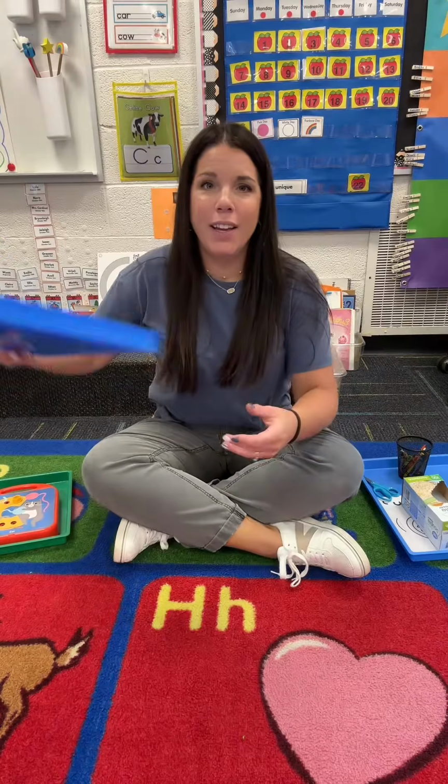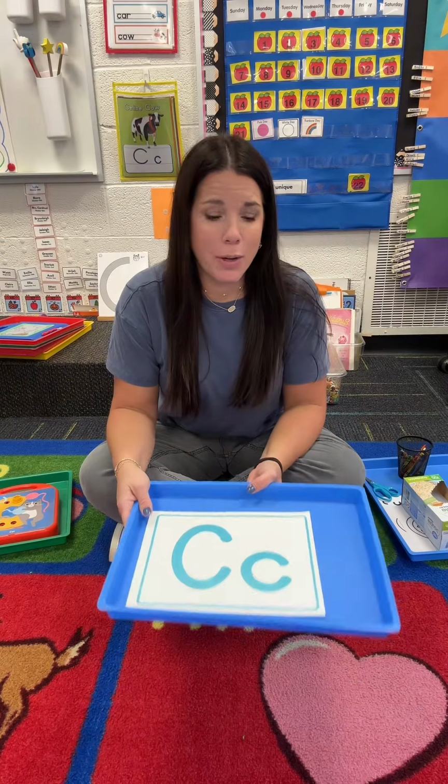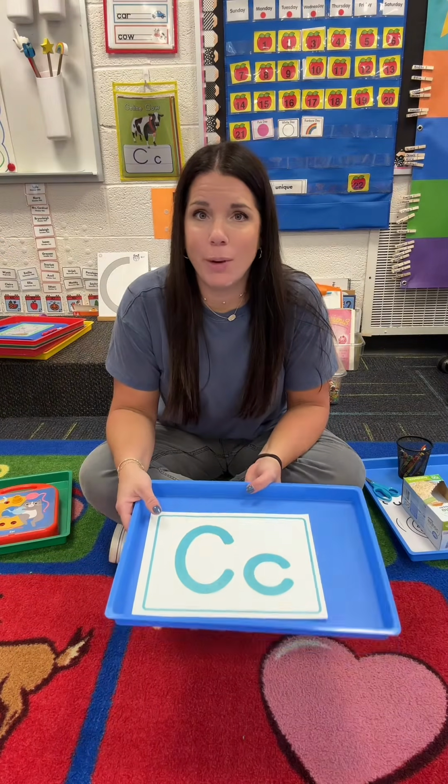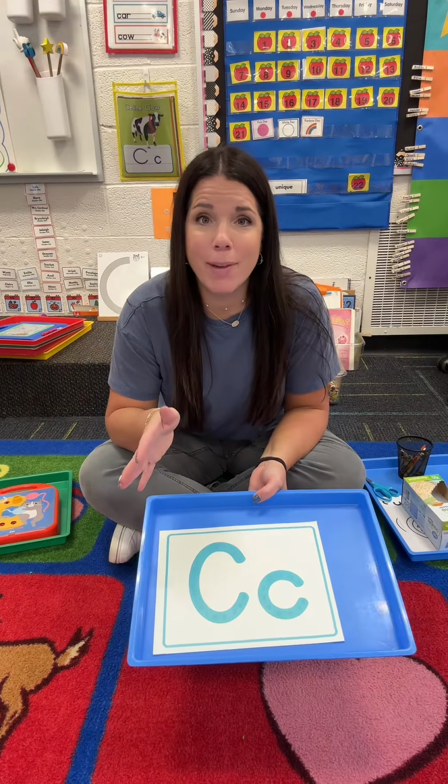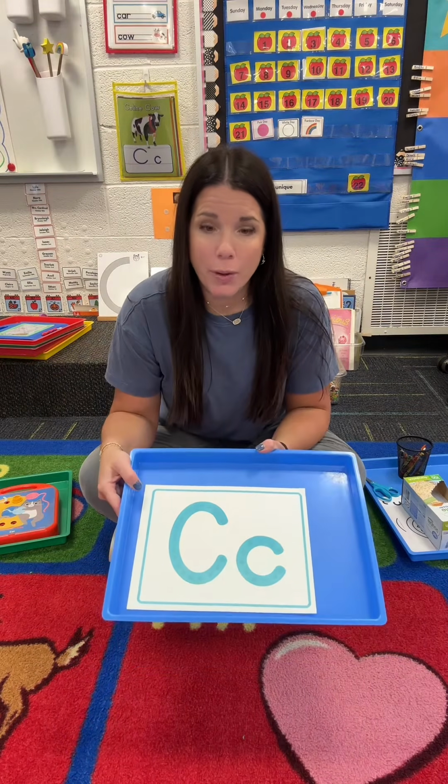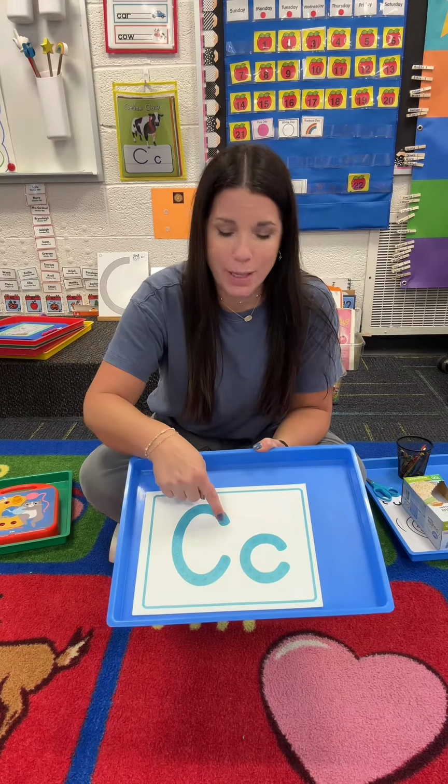This week you're going to be practicing the C with me at the letter table. You're going to love it. Wait till you see all of the fun things that you get to do at our letter table. So when you go to our letter table, you can sit down at one of these trays and try it, and whenever you're finished, you can move to a different spot at the table and try as many of them as you want.